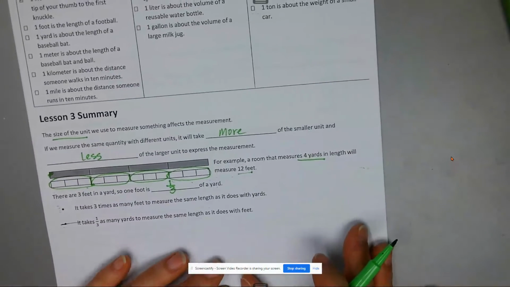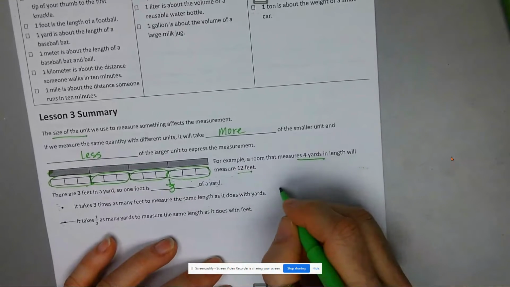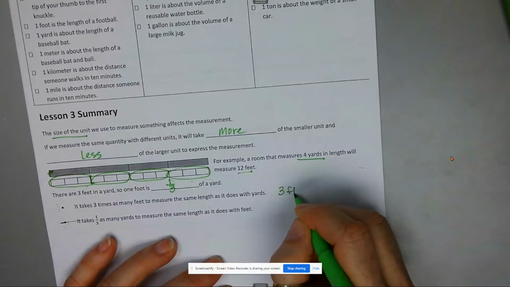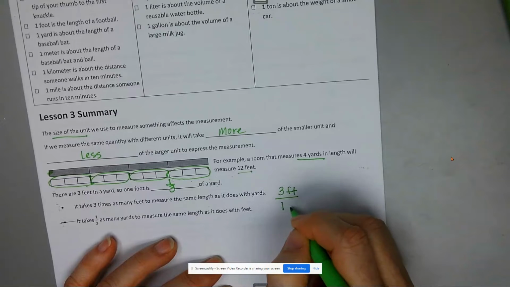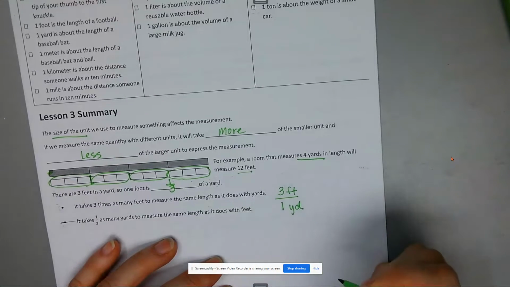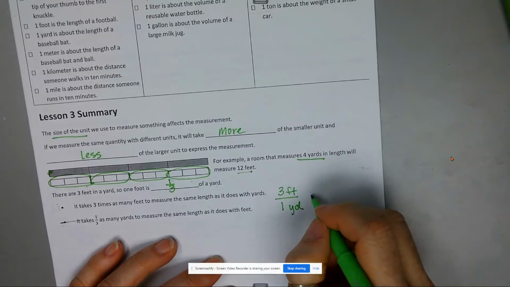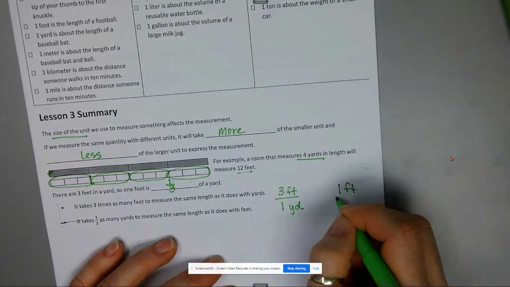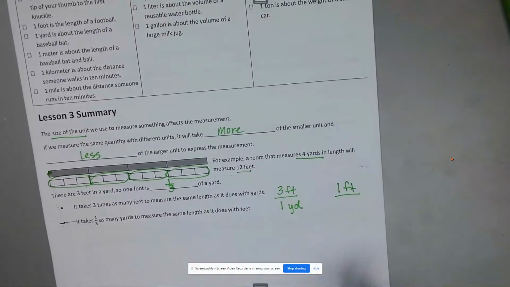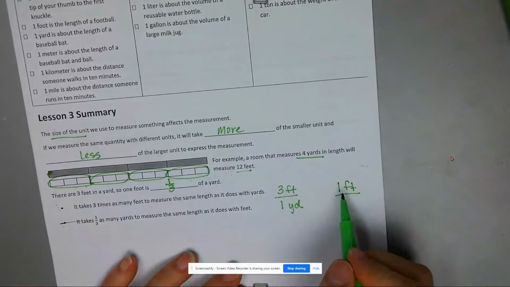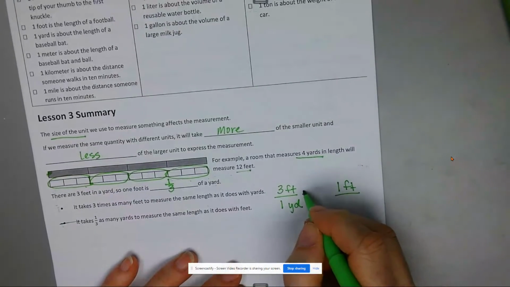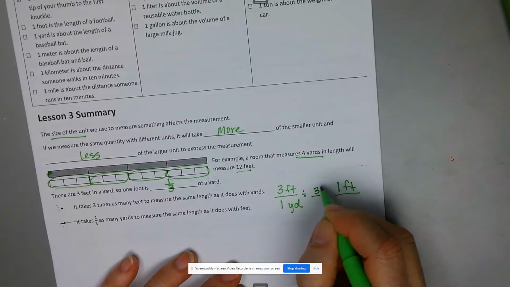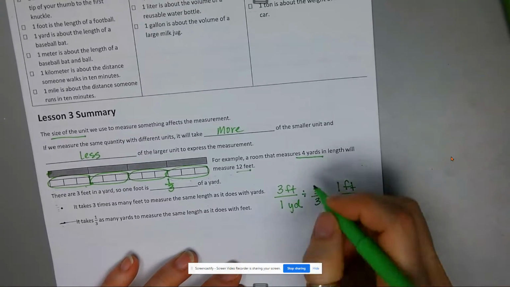So let's see what they're talking about. That means I have 3 feet for every 1 yard. If I wanted to know what 1 foot was, we'd do the same thought process with our ratios. How do I turn a 3 into a 1? I divide it by 3. I have to do the same to the top and the bottom.